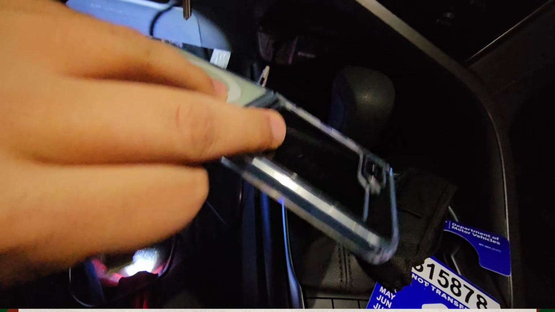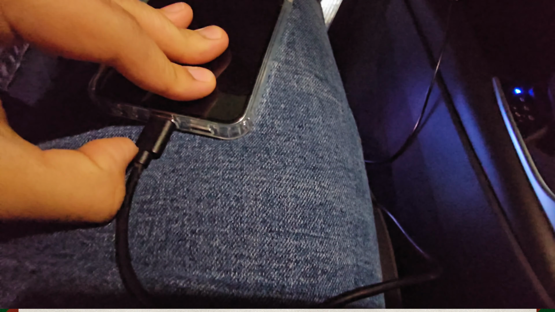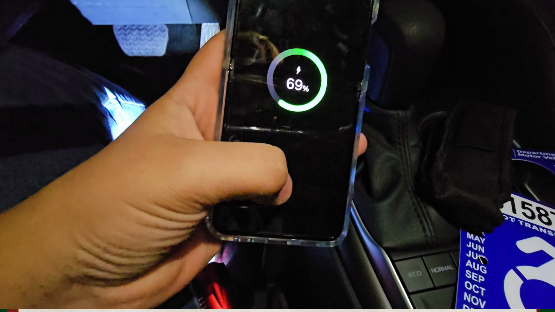You're gonna plug that in, and then I have the Galaxy Z Flip 5 running Android 14. It is a beta, but I don't think that would change anything. So just plug it in. So it says it's charging.